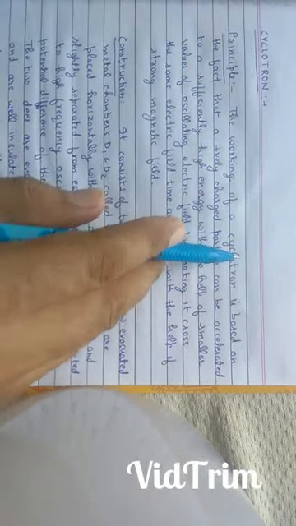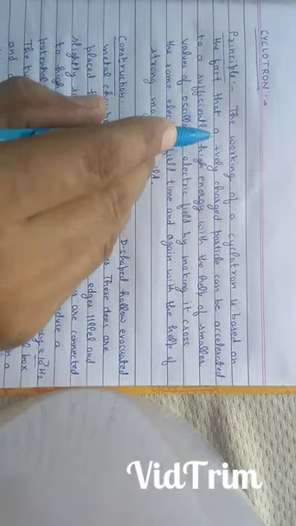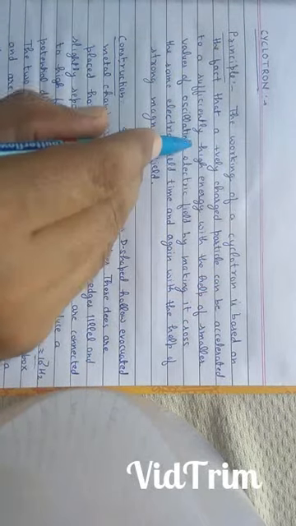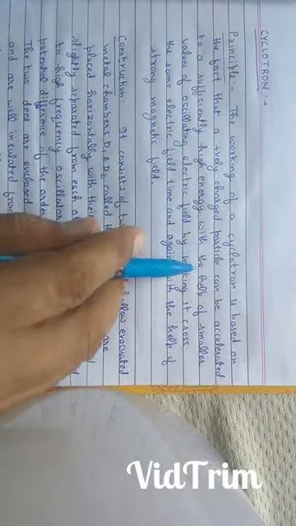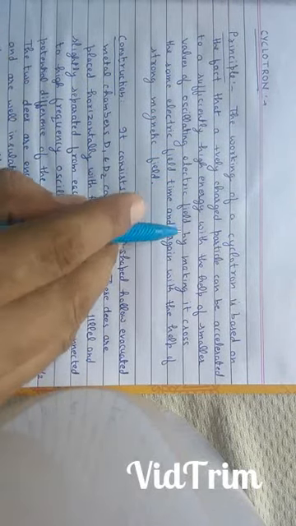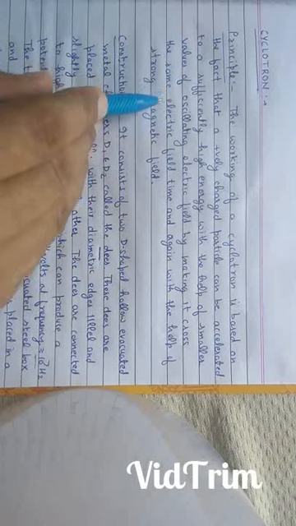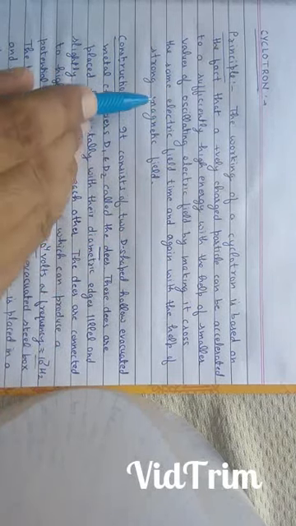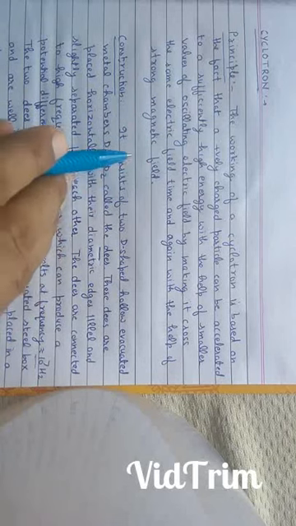The working of cyclotron is based on the fact that a positively charged particle can be accelerated to a sufficiently high energy with the help of smaller values of oscillating electric field by making the particle cross the same electric field time and again with the help of strong magnetic field.